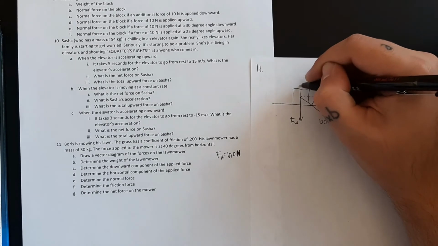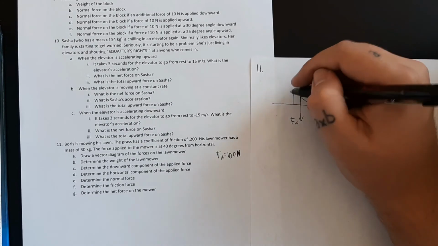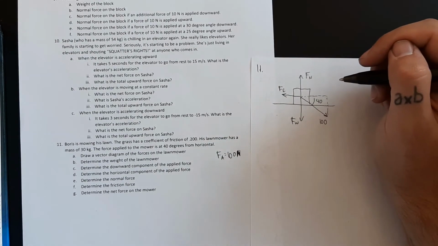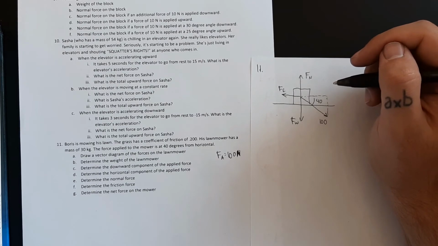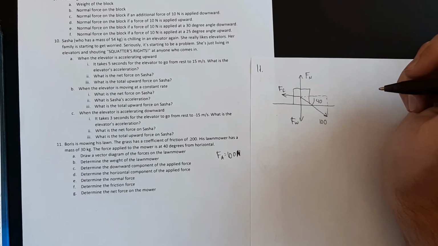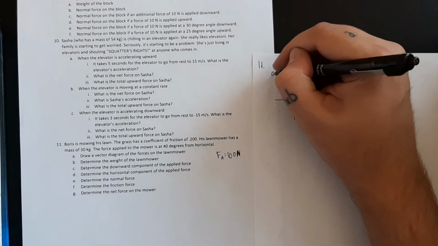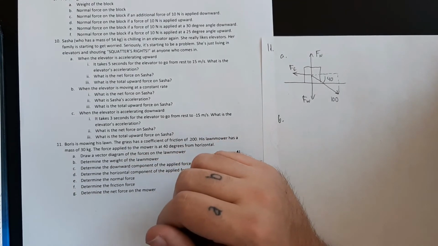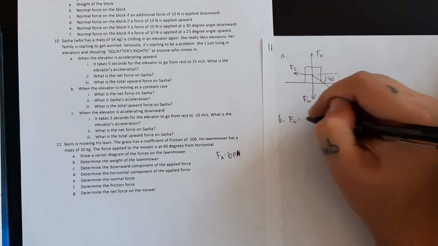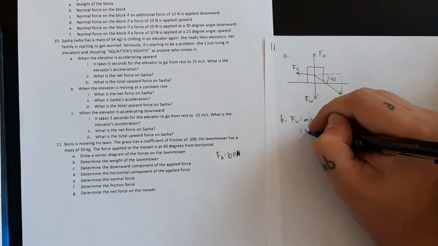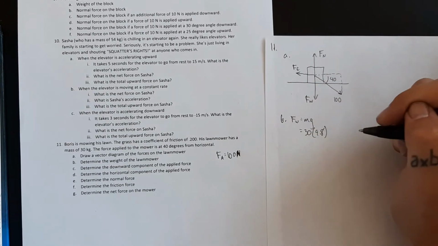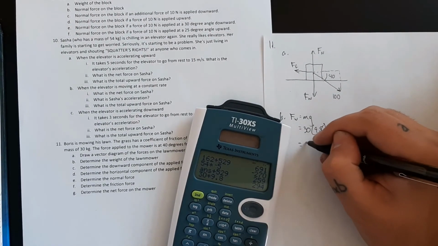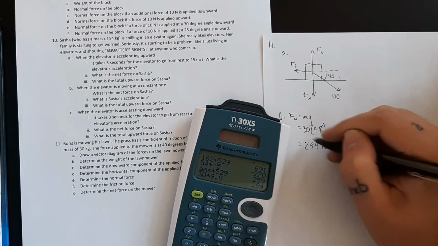The other thing that we've got is a normal force upward and a friction force opposing motion in the opposite direction of its motion. Okay, so we've got a vector diagram, obviously not to scale, but it'll work. Looking for our other stuff. Weight of the lawnmower. We've got a mass of 30 kilograms, so looking for our weight, that's just going to be mass times gravity. So our mass is 30, gravity 9.8. All right, and we end up with a weight of 294 newtons.